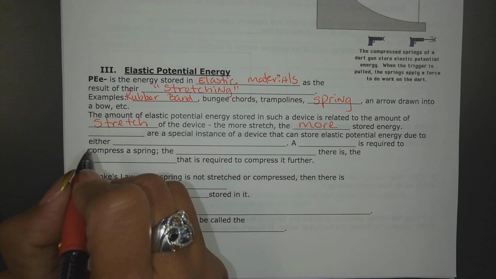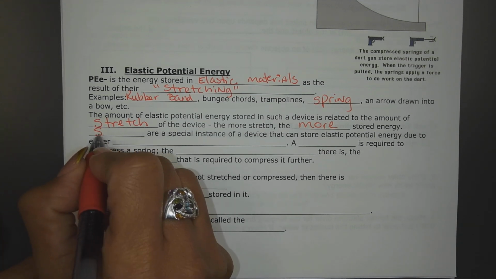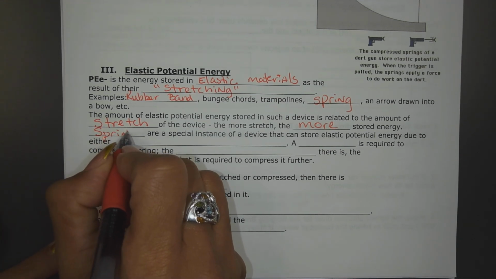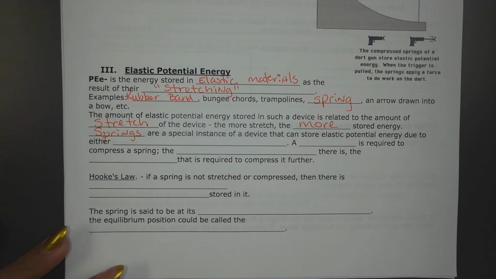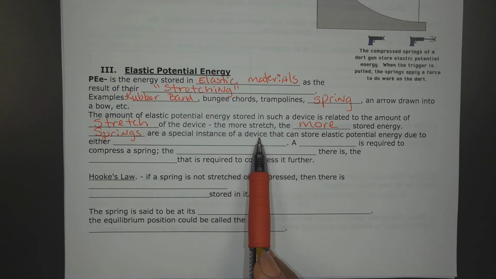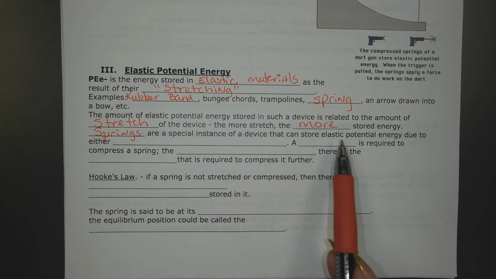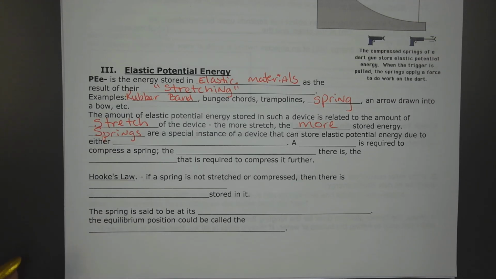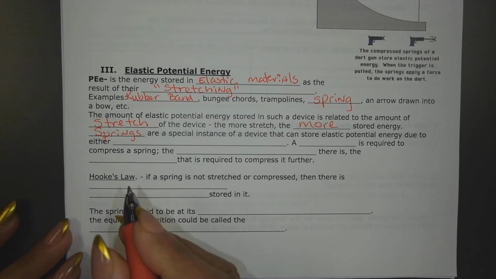It says here, but springs are a little special. Springs are a little special, and not all springs, but some springs. They can store elastic potential energy not only due to their stretch.